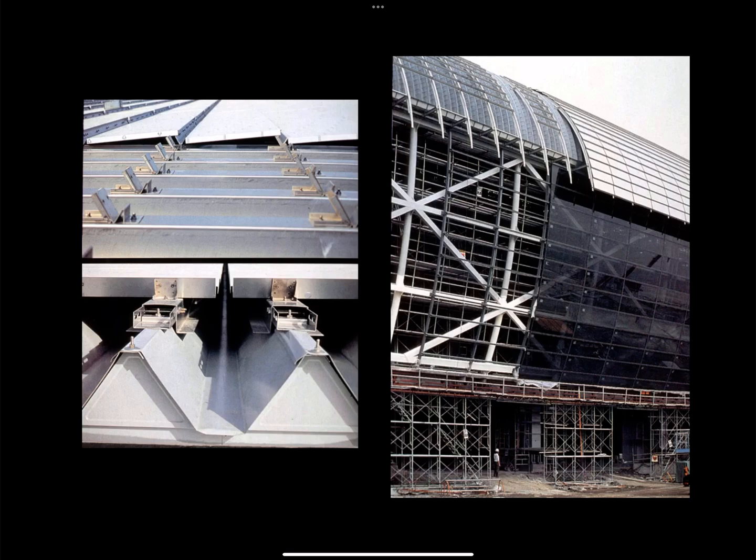Rain screen systems can also be used for roofs. This is Kansai Airport in Japan by Renzo Piano, and the roof here is enormous, as you might imagine. This building that you see in the image is over a mile long, and it is an open-jointed stainless steel shingle system.